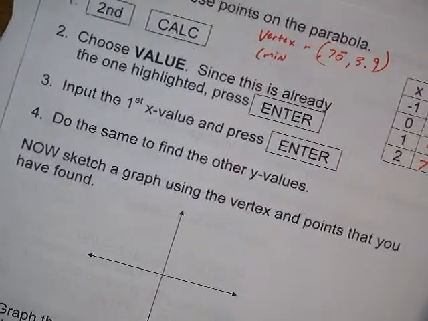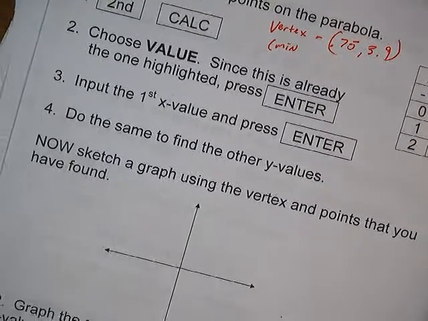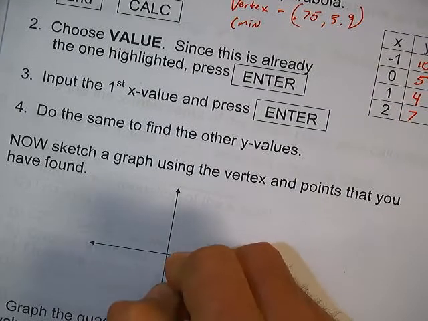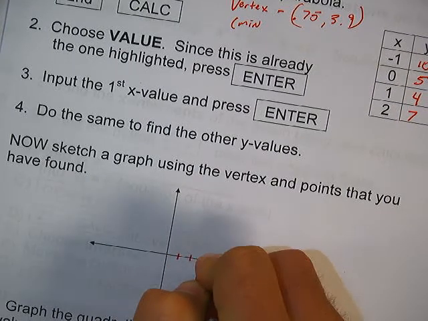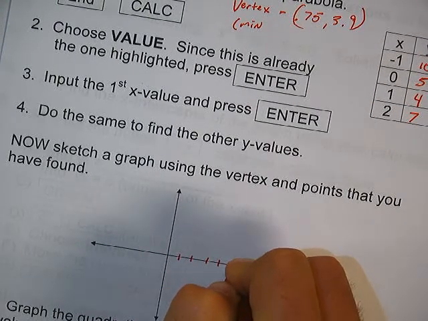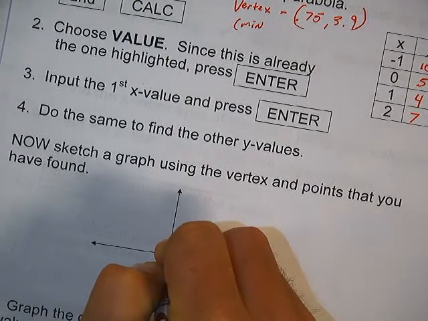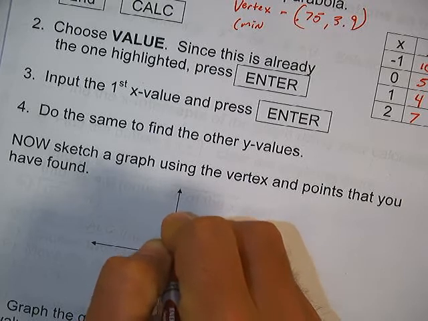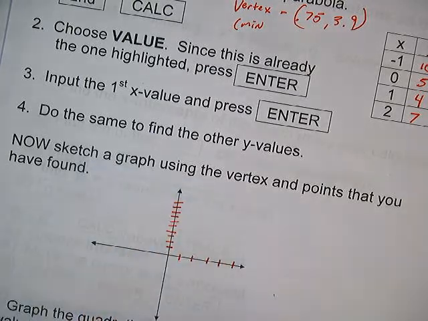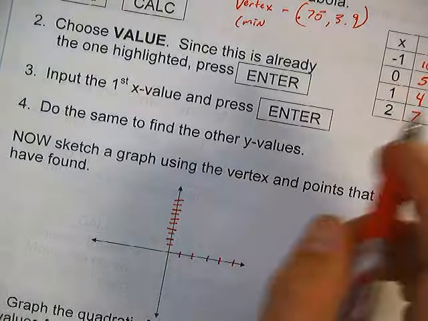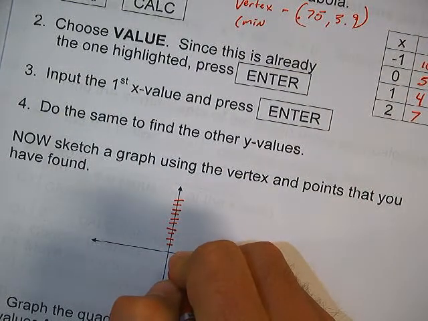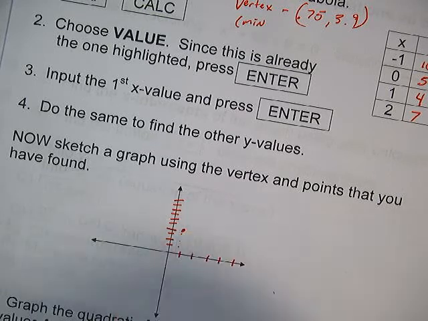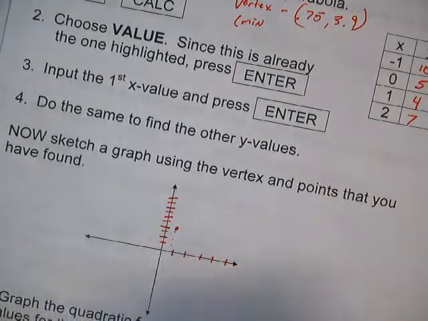Okay, now it says just sketch your parabola. Okay, now it doesn't have to be perfect. It's just a sketch. Okay, let's put the vertex. 0.75, almost a 1, almost a 4. Okay, there's my vertex. Now we can put some of these points.